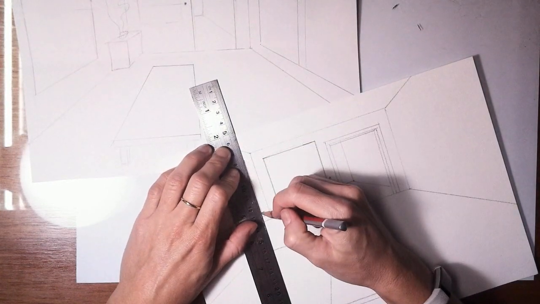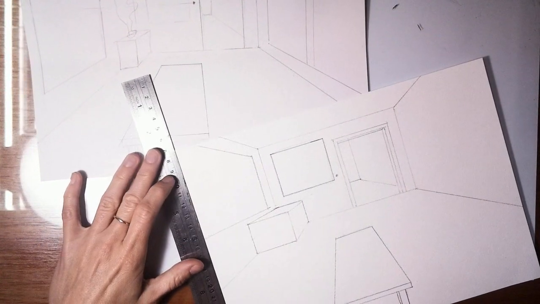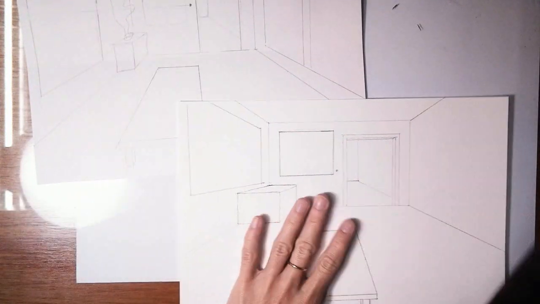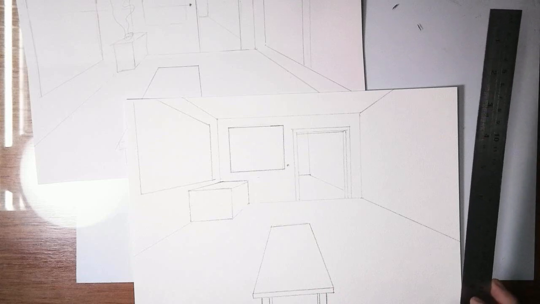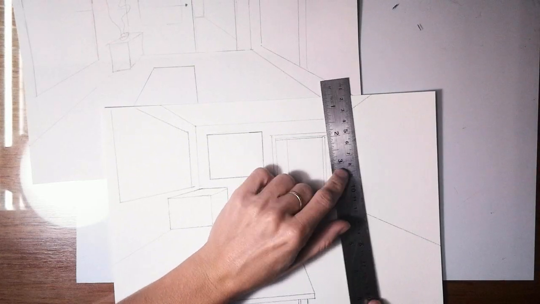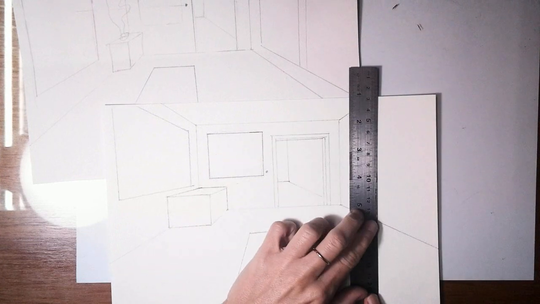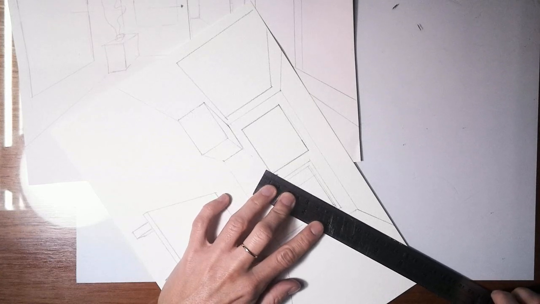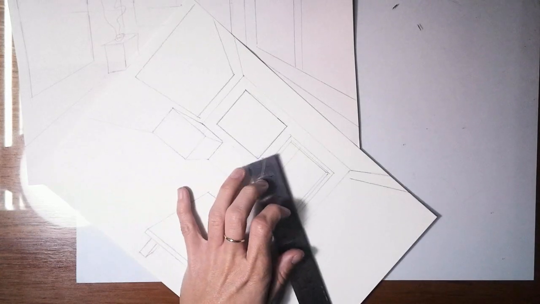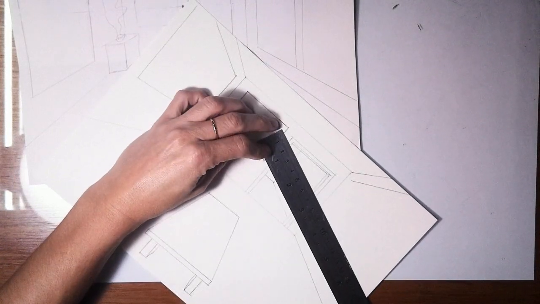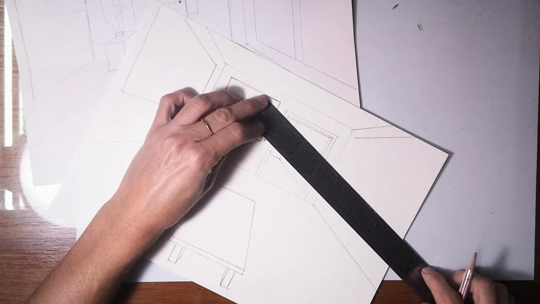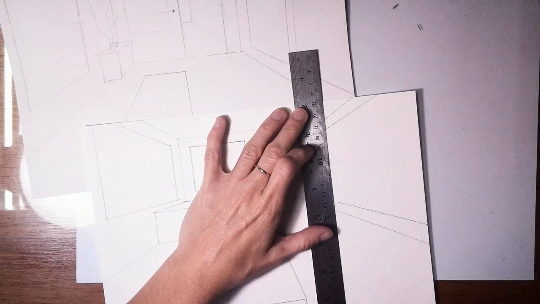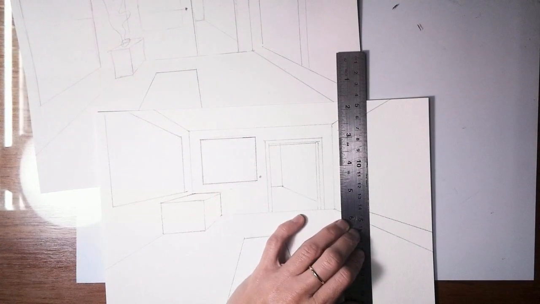And then all vertical lines have to be vertical. Okay? They have to be up and down, like straight up and down, or else it will look weird. All right, and then on this wall, we're going to have paintings that go the entire length of the wall. So I will mark out the top where I want my paintings to be on the top and on the bottom here. Okay, and then I'll mark out the edges of my paintings.